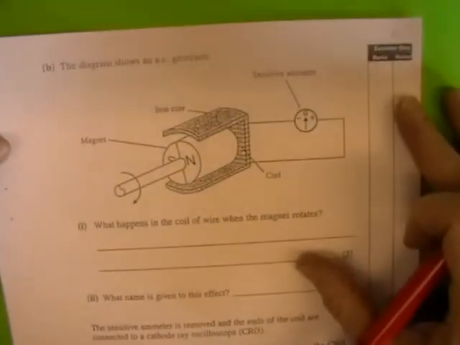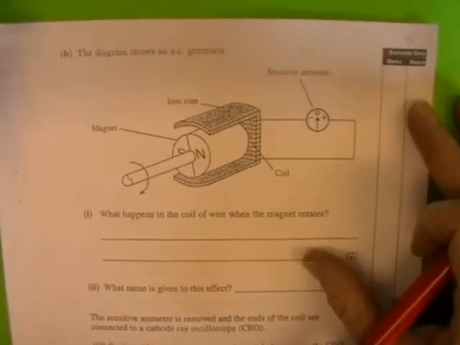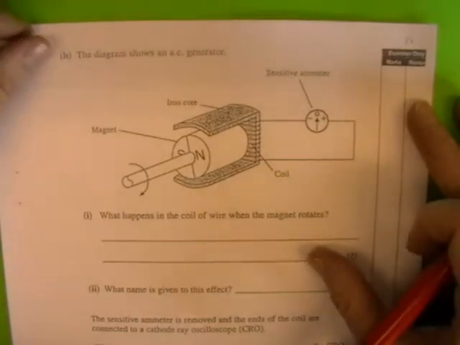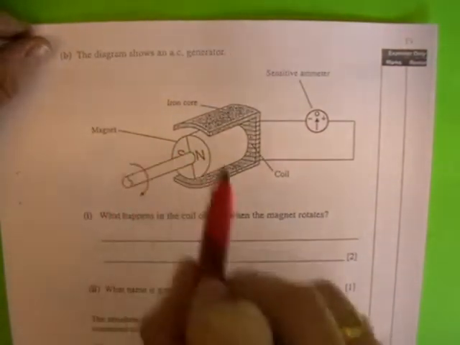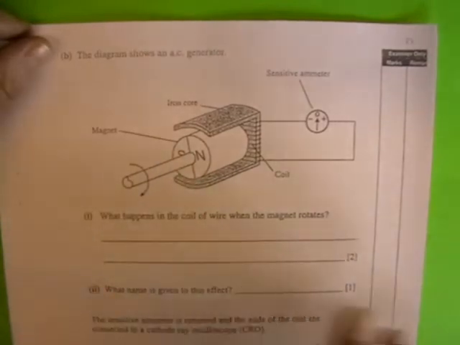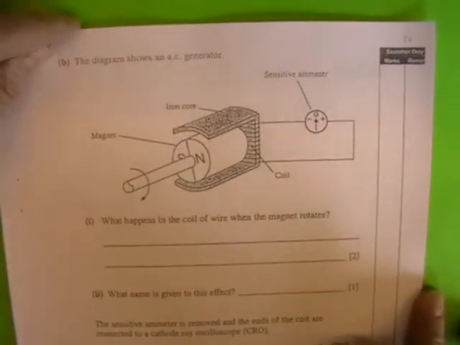Part B of question 4, June 08, paper 2. The diagram shows an AC generator. What happens in the coil of wire when the magnet rotates? So here we go again about this changing magnetic field. So you'll have a changing magnetic field as the magnet's rotated. It's continually changing direction.